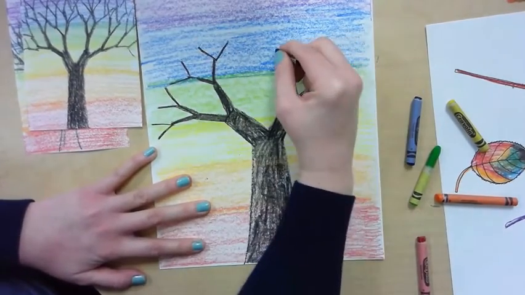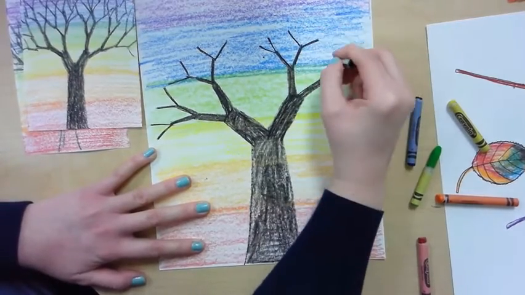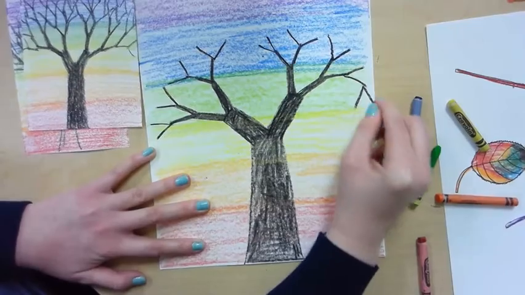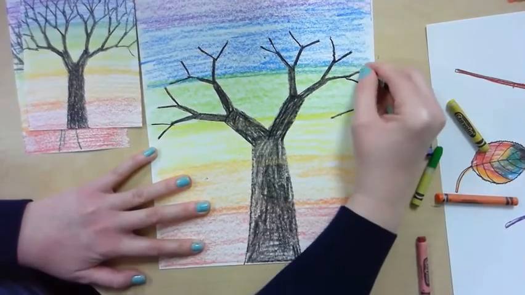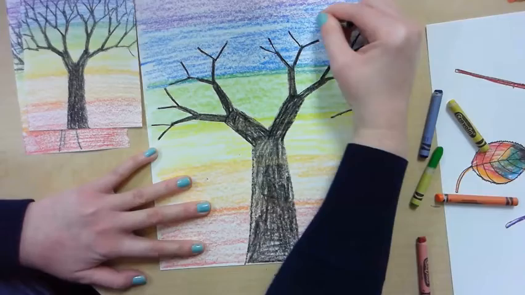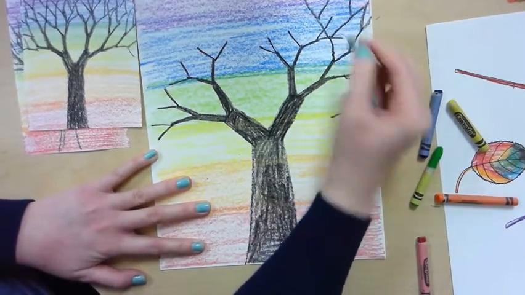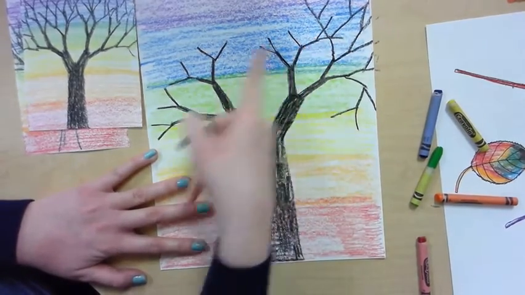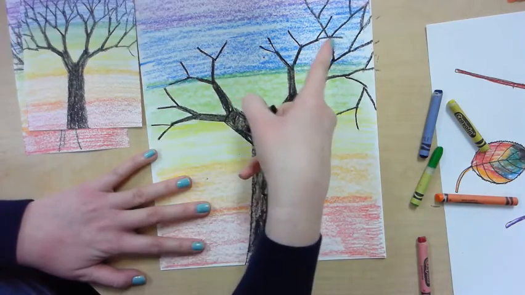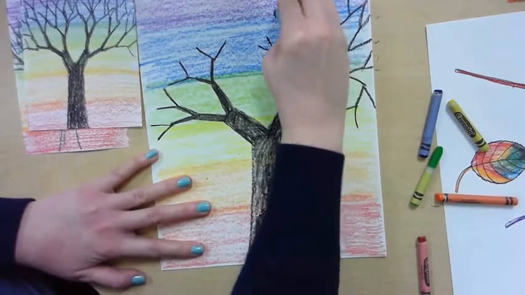And you can make your V's together or apart like that. That's up to you how you want to do it. At some point, you're going to have branches that overlap like this. So these ones aren't overlapping. These 2 aren't touching. These 2 branches are touching, but that's starting to make it look more like real life.